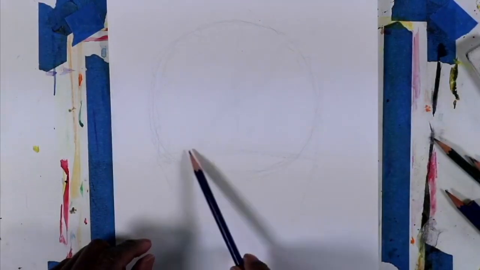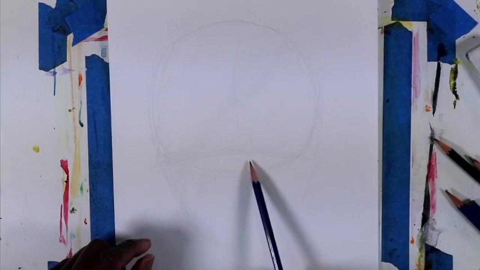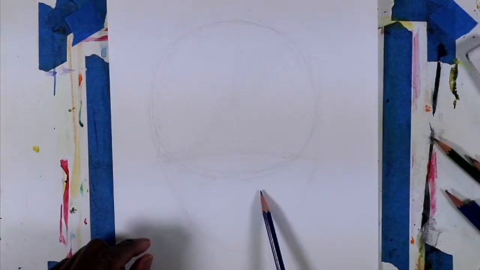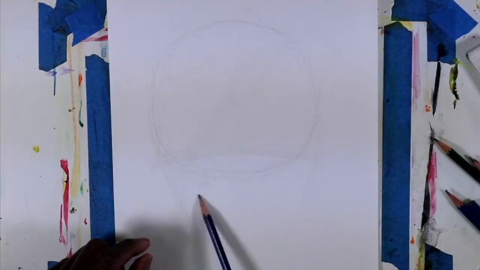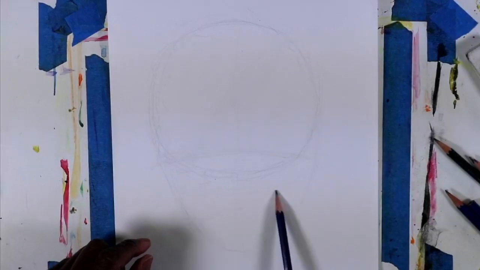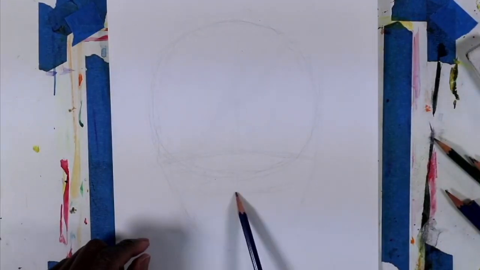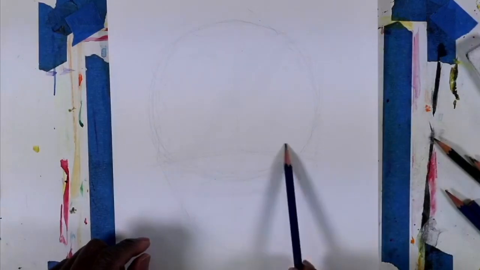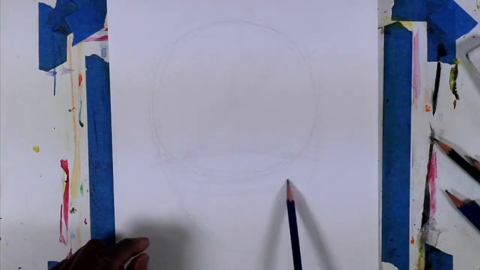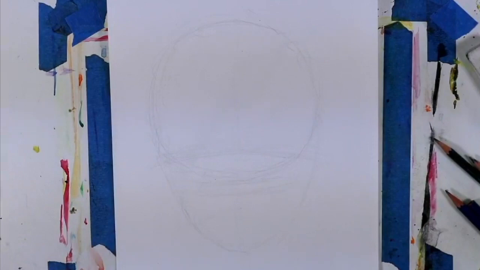I'm going to bend this line here. And then for the nose, the line is going to be bent in the opposite direction. And the nose may not go here. I'm going to make changes. And then the mouth is going to be around here somewhere, and it's bent in the opposite direction as well.